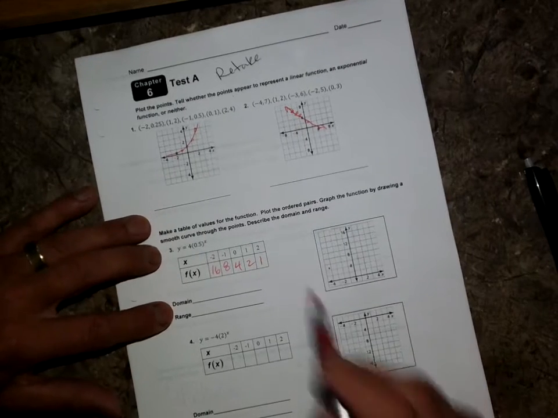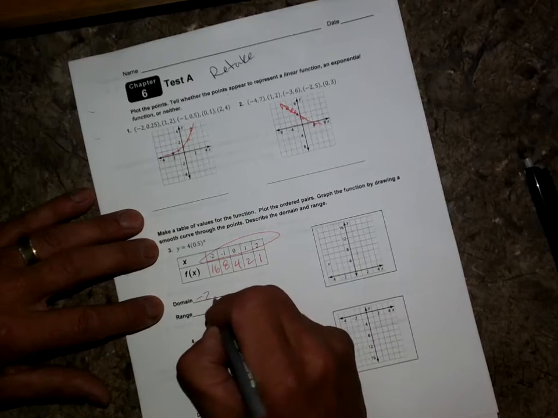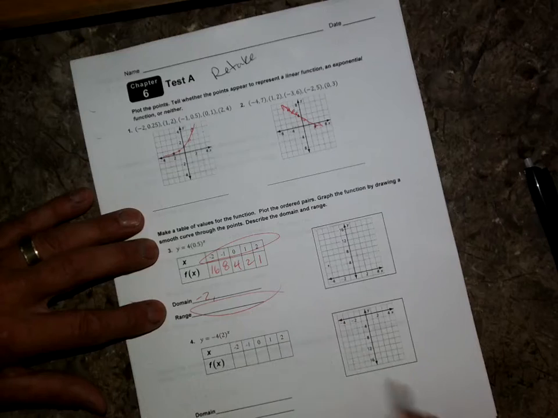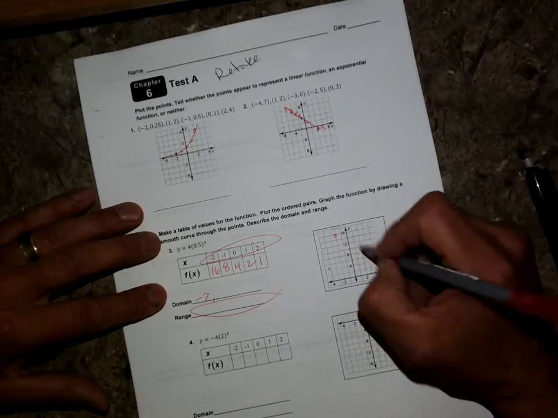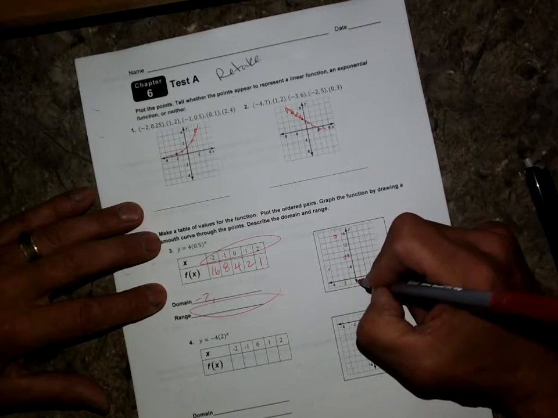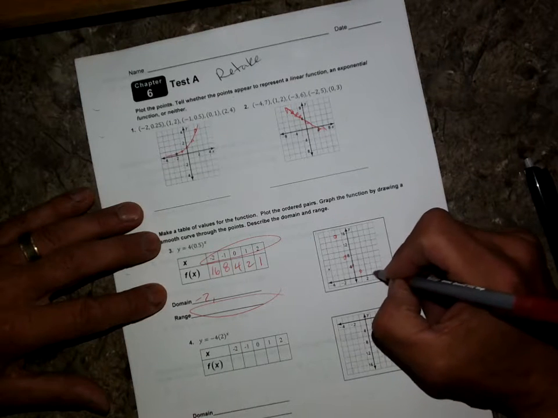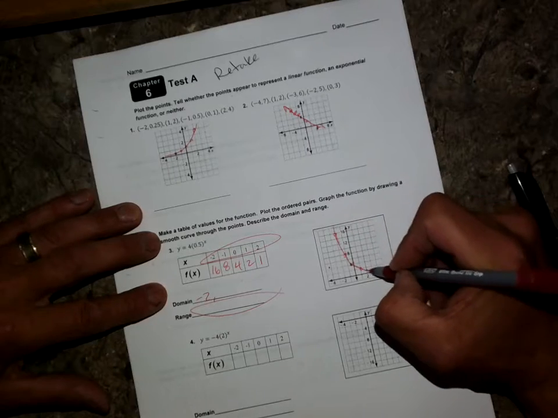So, domain. Well, I think the domain are these numbers right here: negative 2, negative 1, and so on. And the range, it's got to be those numbers right there. So if I graph it, negative 2, 16, negative 1, 8, 0, 4, 1, 2. Okay, sure looks like it is an exponential decay, doesn't it?